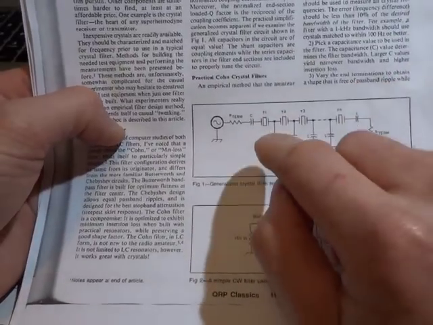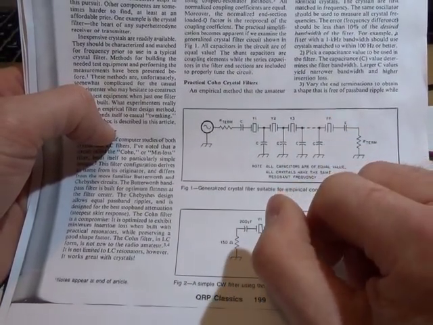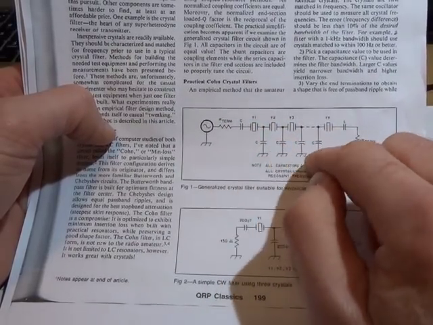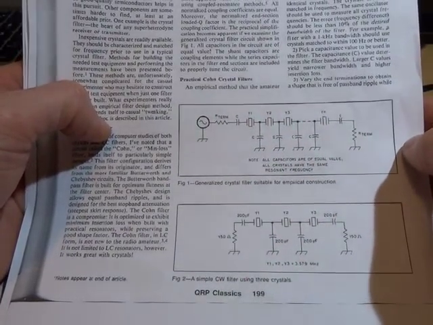So the configuration is exactly as I've seen here. It's 4 pole, 1, 2, 3, 4 crystals, with our coupling capacitors on the input, and then the coupling capacitors to earth all being the same value.